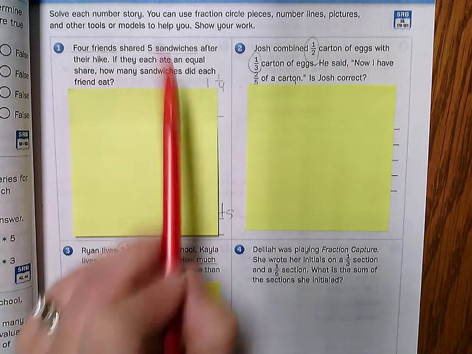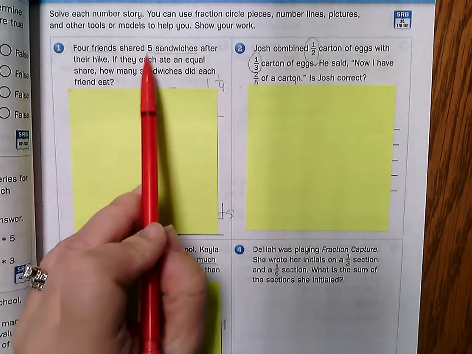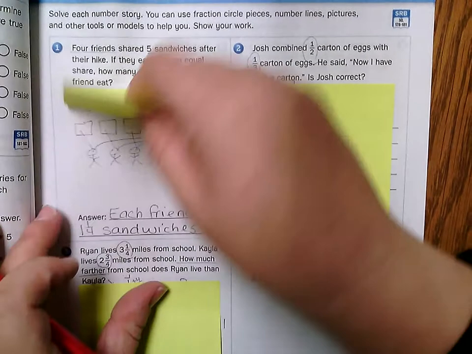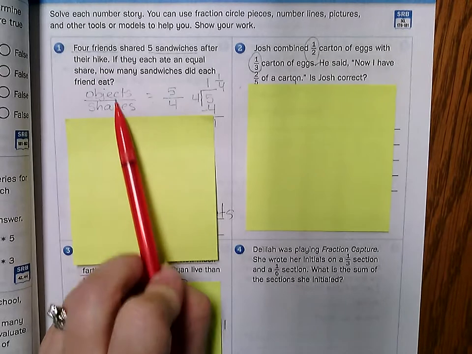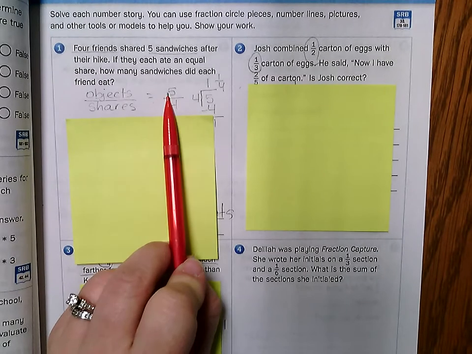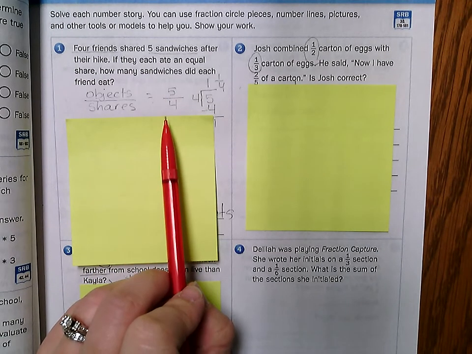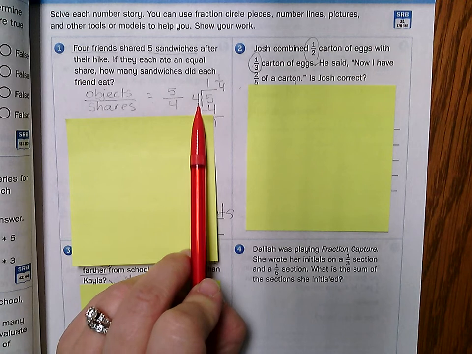So my fraction that I set up, objects on top, shares on the bottom, I'm going to have 5 on the top and 4 on the bottom. So that's going to look something like this. Objects and shares, 5 sandwiches, 4 people sharing it. All fractions can be thought of as division problems. So I divide 5 divided by 4.